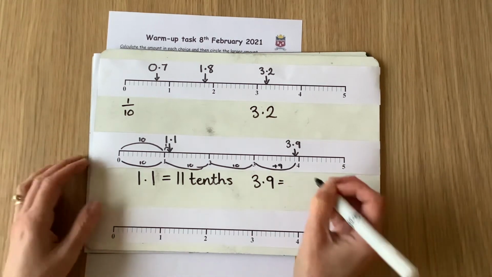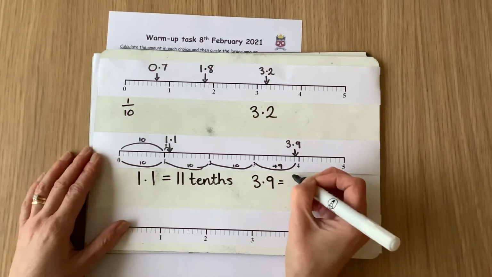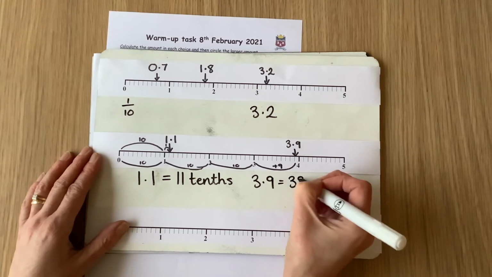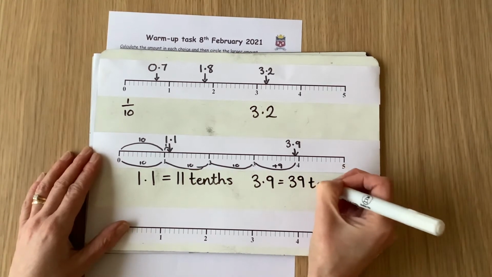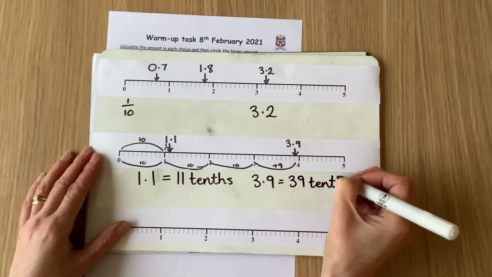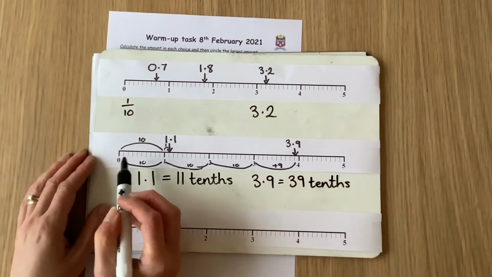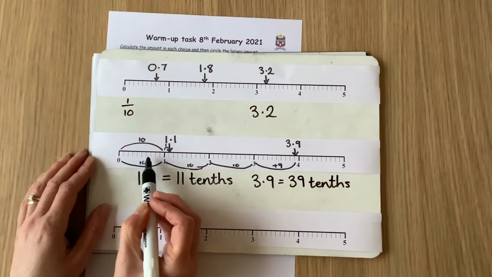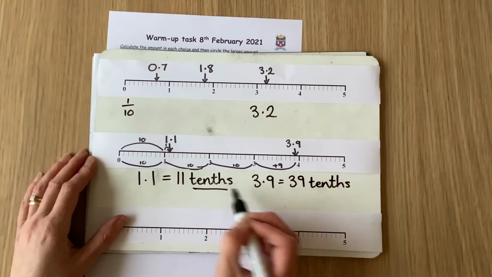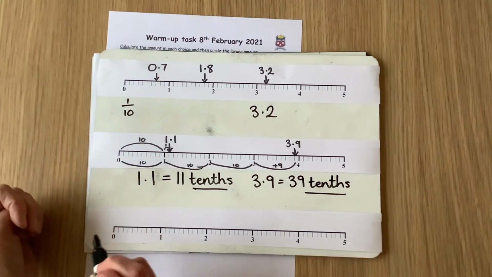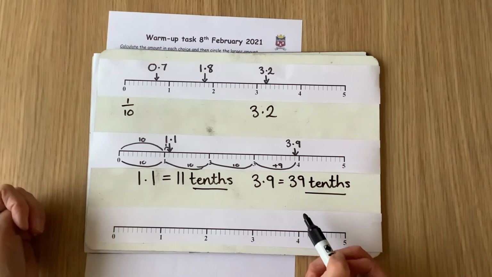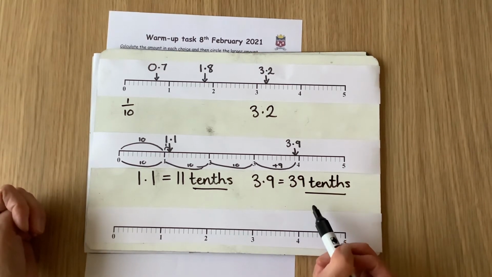Another 9. So 3.9 is actually the same as 39 tenths. If I was just counting in these little individual steps that are called tenths, then it would have taken me 39 little steps to get as far as 3.9.